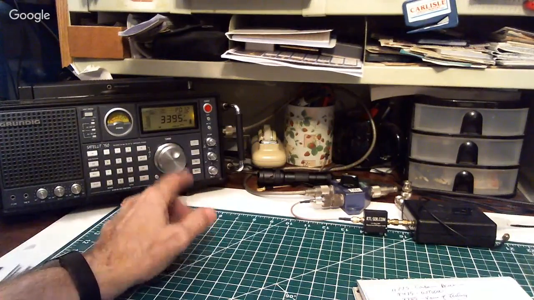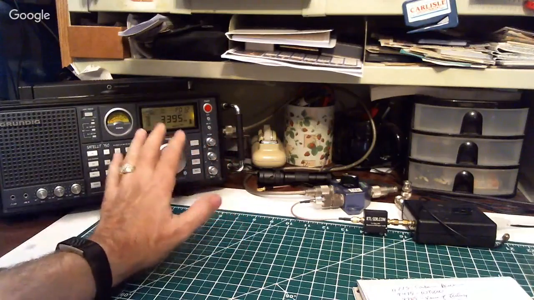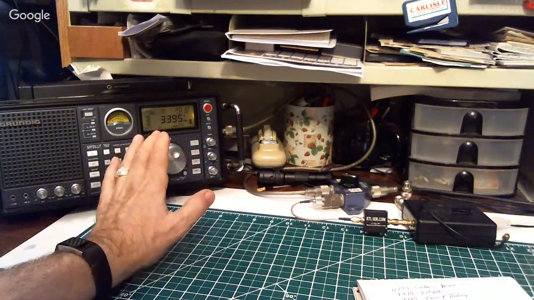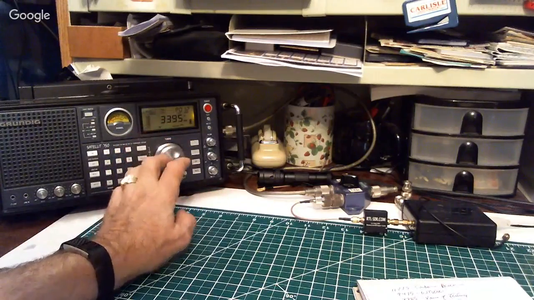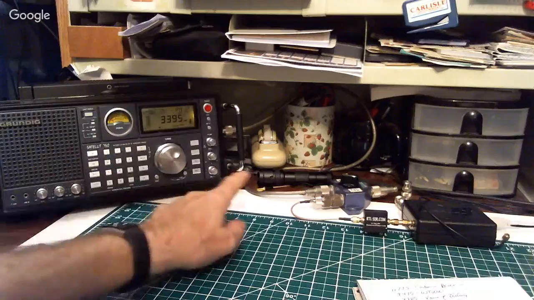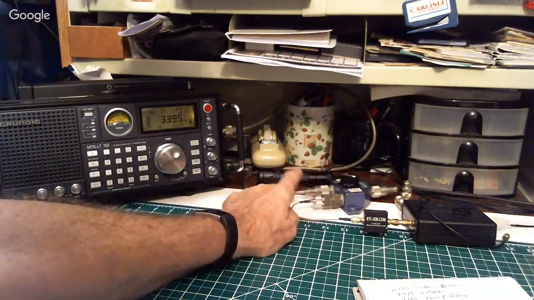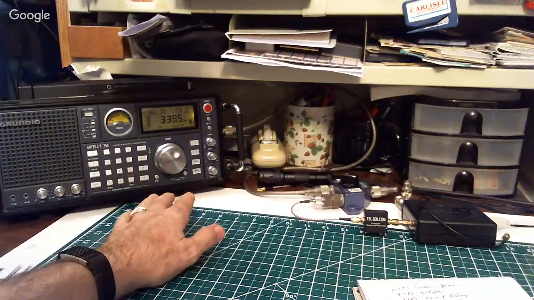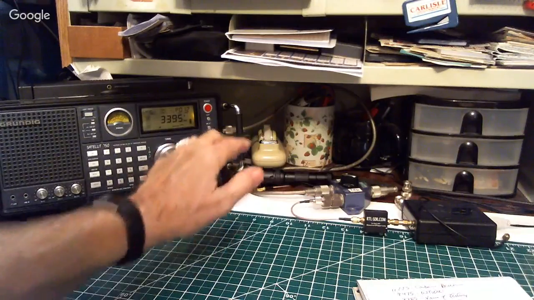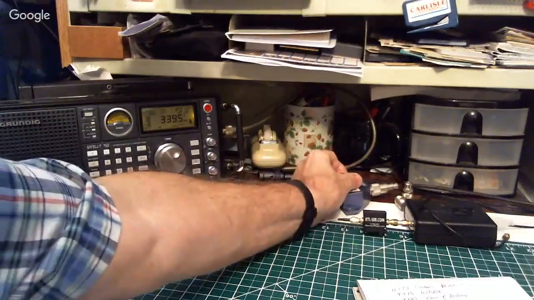So I'm going to attempt that right now. I've used up all my 100 memory channels, and it got up to 15 megahertz. So we're going to do the scan again, but I'm going to switch out the antenna while it scans the lower band below, say, 4 megahertz. So let me switch out the antenna right now.